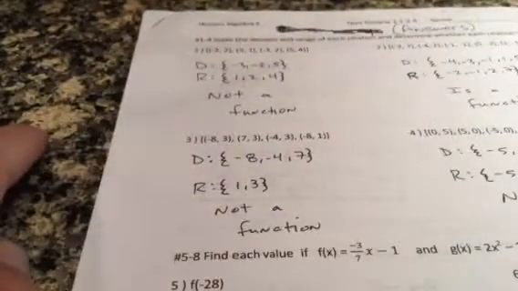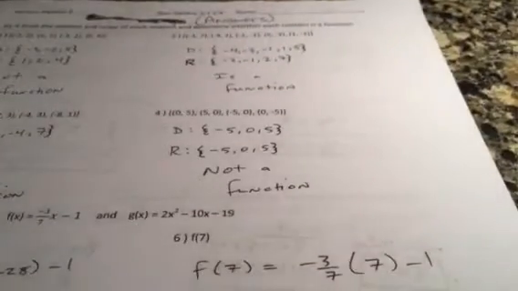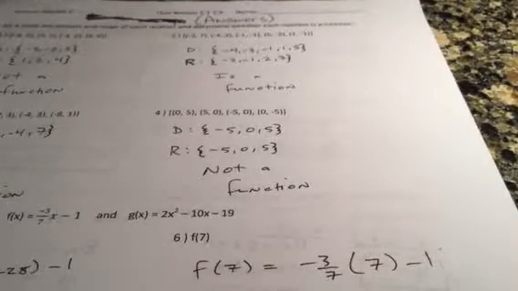Number 3 is not a function. You see -8 for the x twice. Number 4 is also not a function. You see 0 for the x twice. That is a circle, I believe.